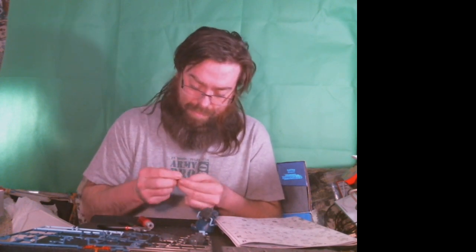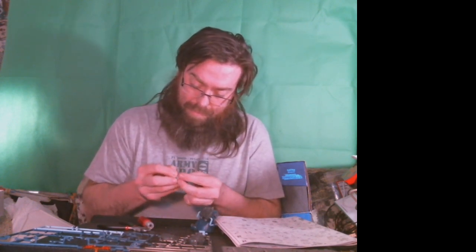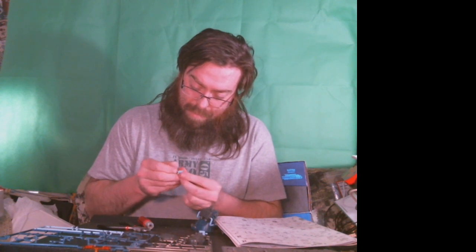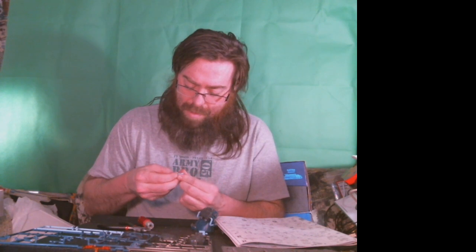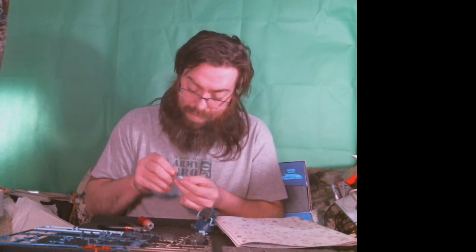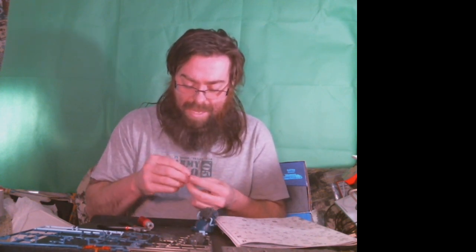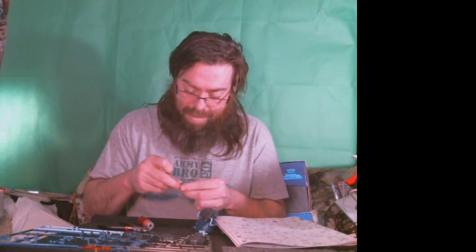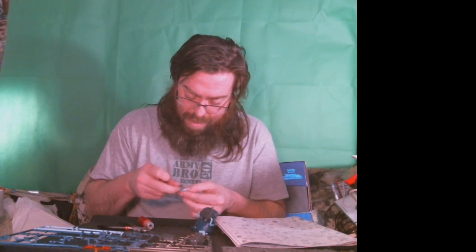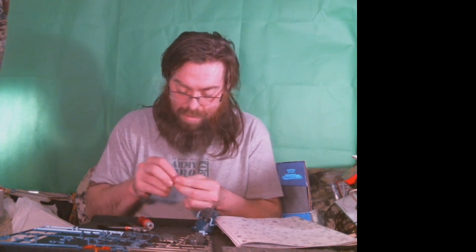So, to me, the hardest part about the 1/144 scales, not the 007 ones, is that because of how small these parts are, they can easily slip right out of your hands if you're not careful.